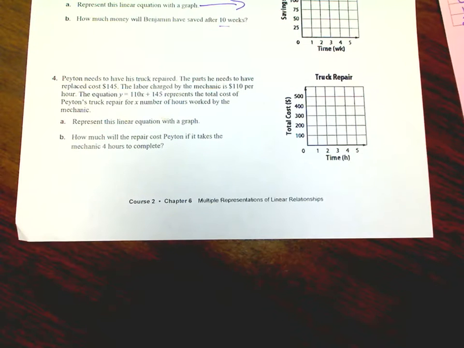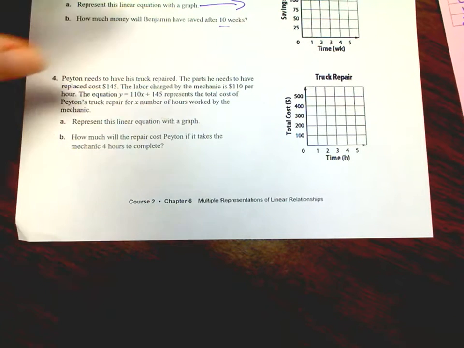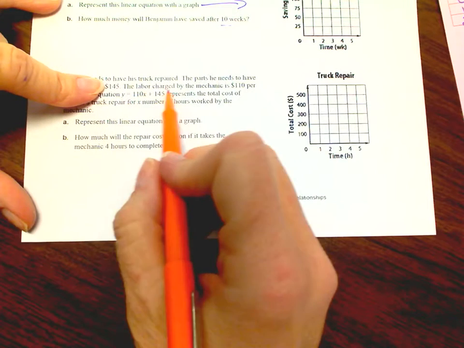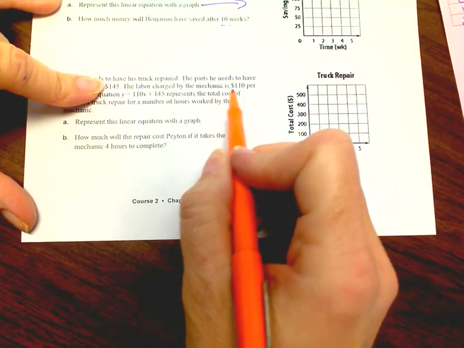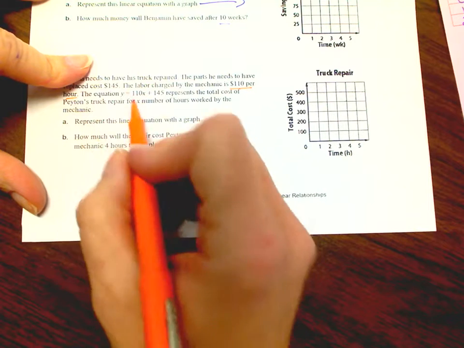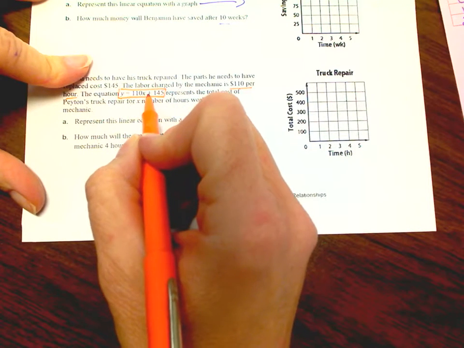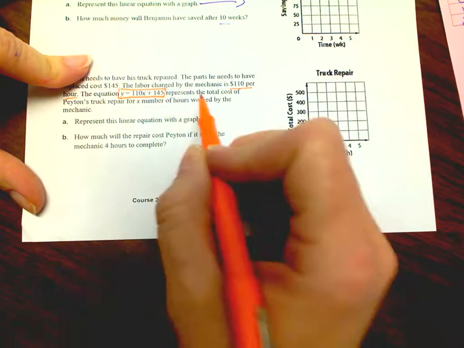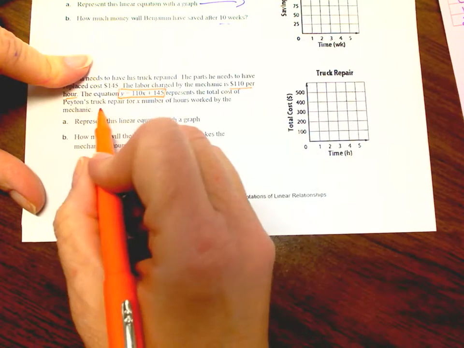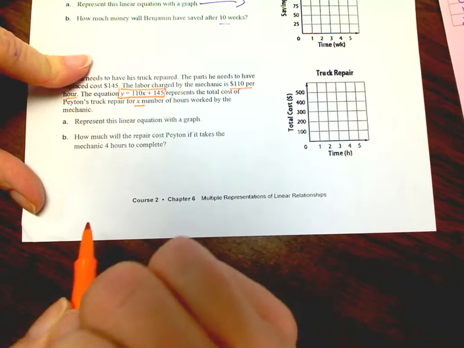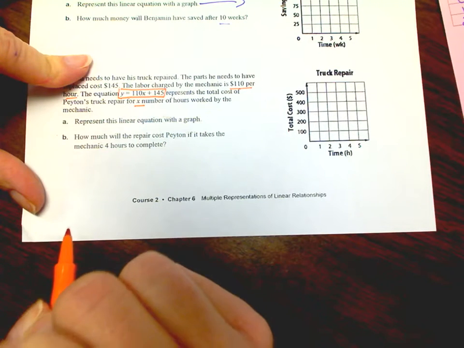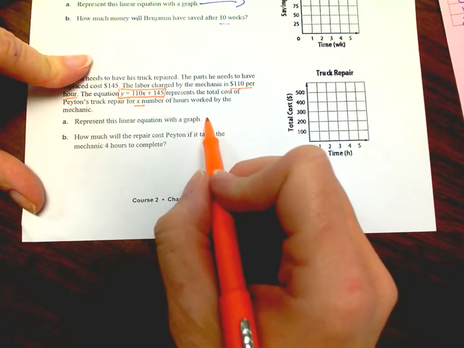Number 4. Peyton needs to have his truck repaired. The parts he needs to have replaced cost $145. The labor charged by the mechanics is $110 per hour. Here is your equation. Y equals 110x plus 145. Represents the total cost of Peyton's truck repairs for x number of hours worked on by the mechanic. Represent this linear equation on the graph.